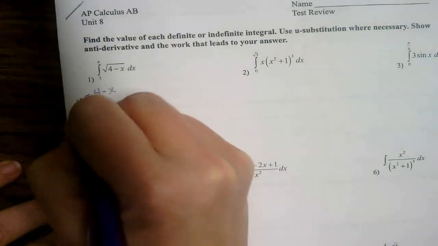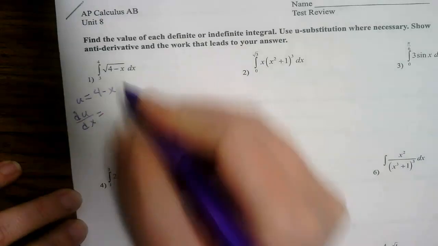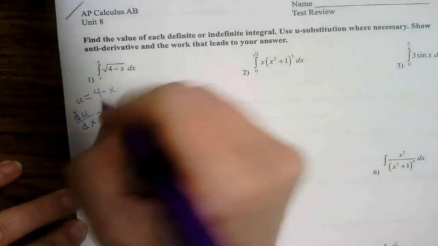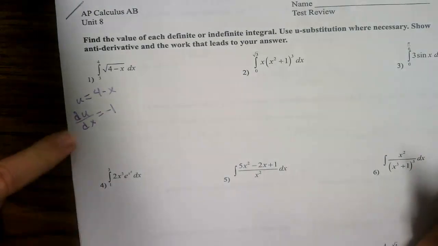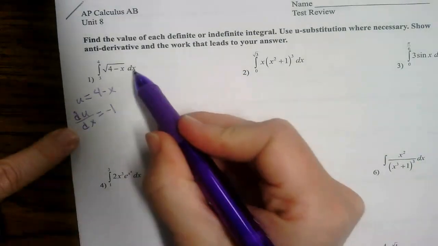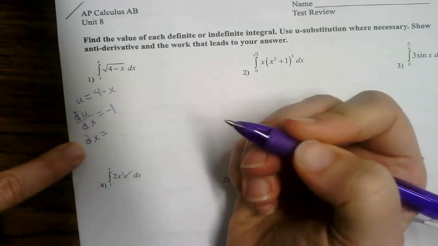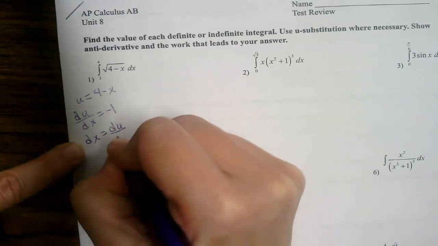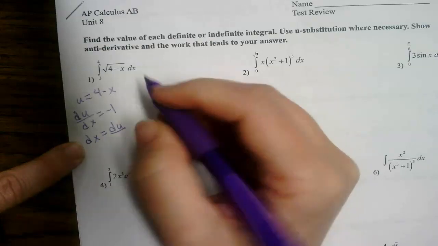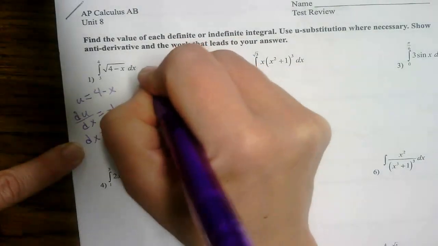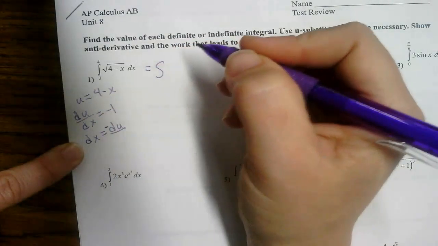Then I'm going to take the derivative of that. The derivative of 4 is just 0. The derivative of negative x is negative 1. So I want to substitute this in for dx, so I'm going to rearrange it so that dx is isolated. So that's the same thing as du divided by negative 1, which is also just negative du. Okay, so now I'm going to rewrite this in u format.